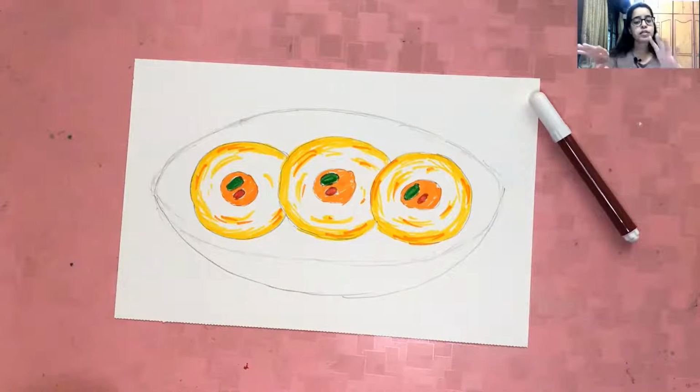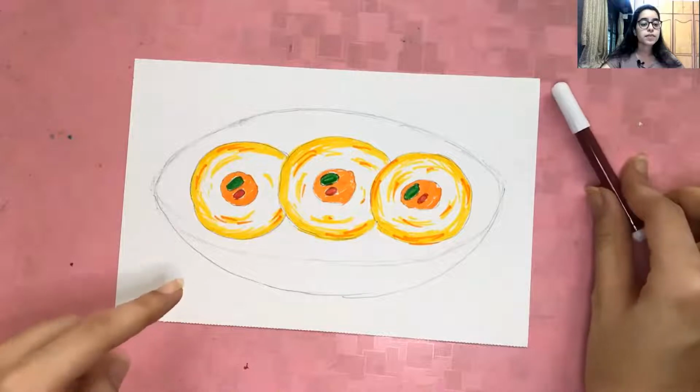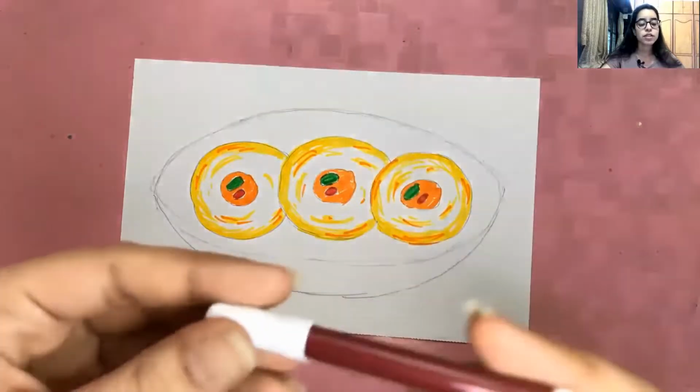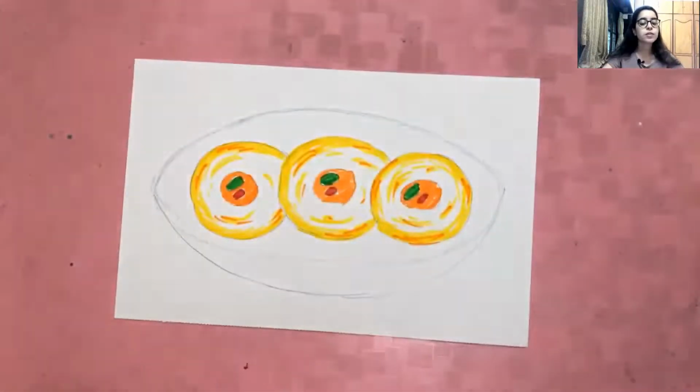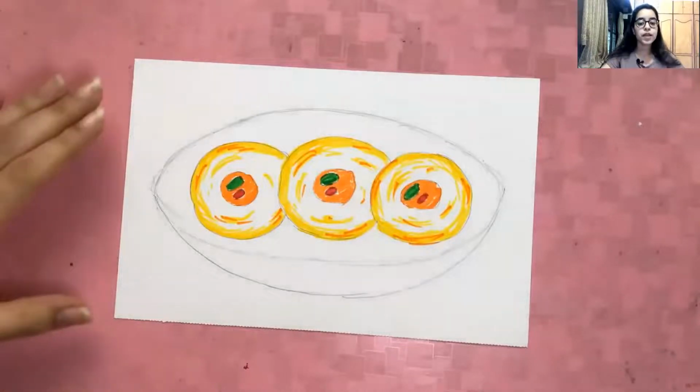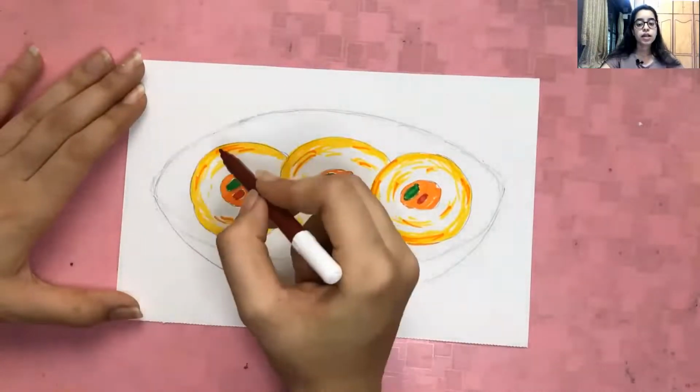Just in a few moments, just a last step towards this entire illustration, and then we're just done with the illustration. And also I'll be revealing the name of the dish and many more facts about it. So let's get started with the next process now. The last process, I'm using this brown sketch pen now. I'm going to first outline the dish.